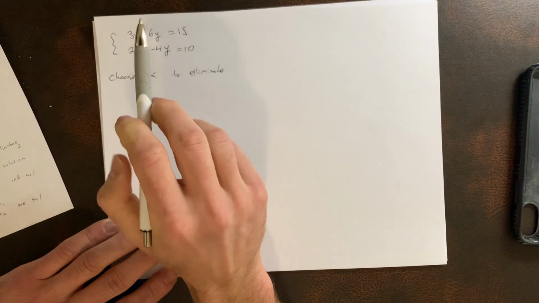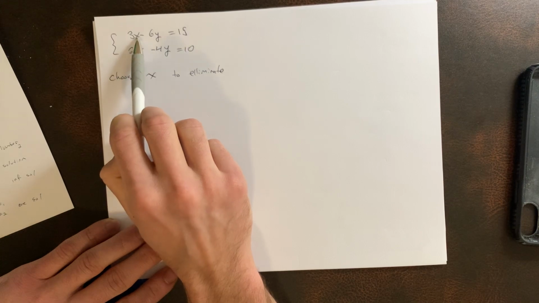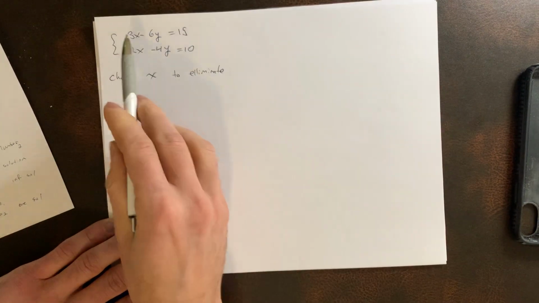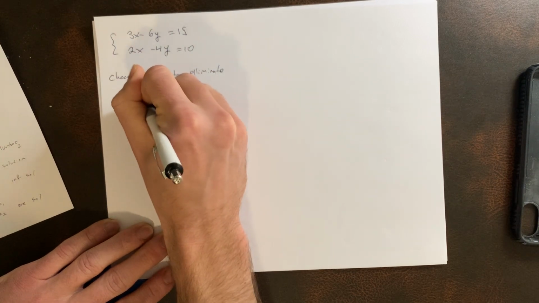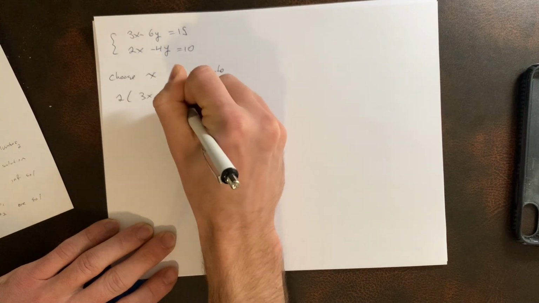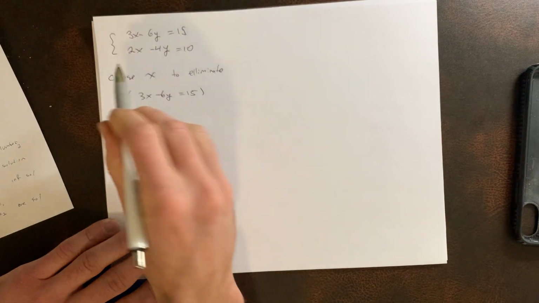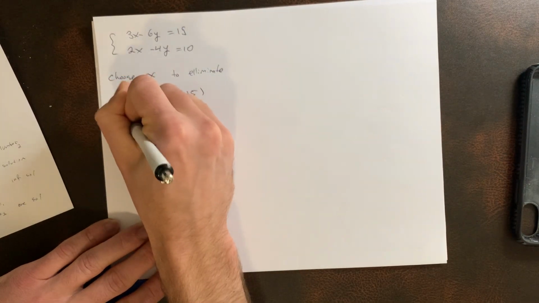Meaning that we want to figure out how we can get a number in front of this x and a number in front of this x to be the same thing. So let's multiply the top equation by a 2. And at the same time, let's multiply the bottom equation by a 3.